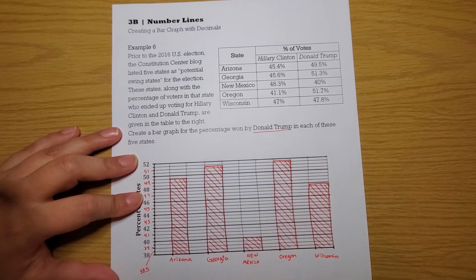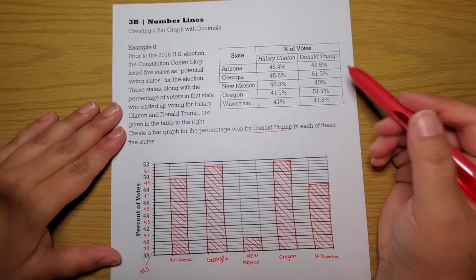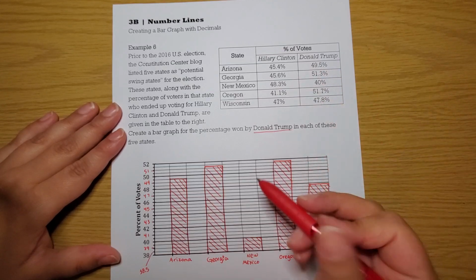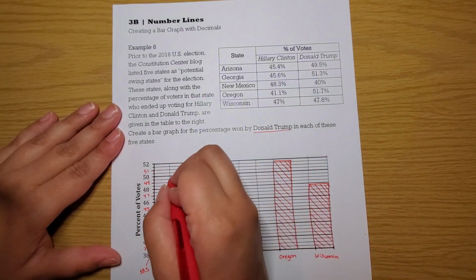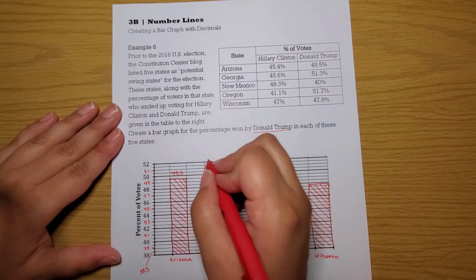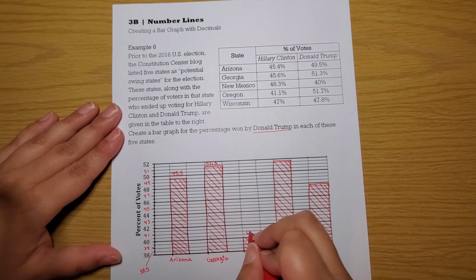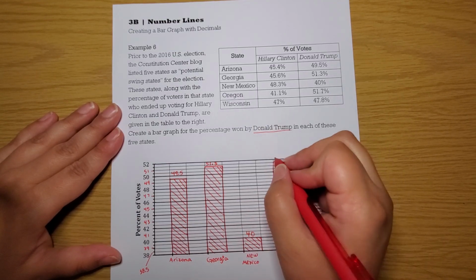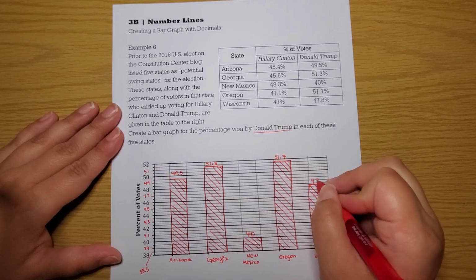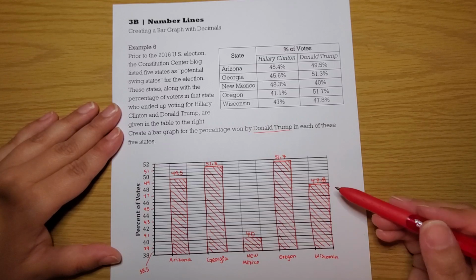And then because I was approximating the heights of almost all these bars, I am going to put data labels on. That's the other optional feature. Above each bar, I'm going to put the percentage. So 49.5, 51.3, 40, 51.7, and 47.8. All right, cool. So the shading and the numbers are optional.